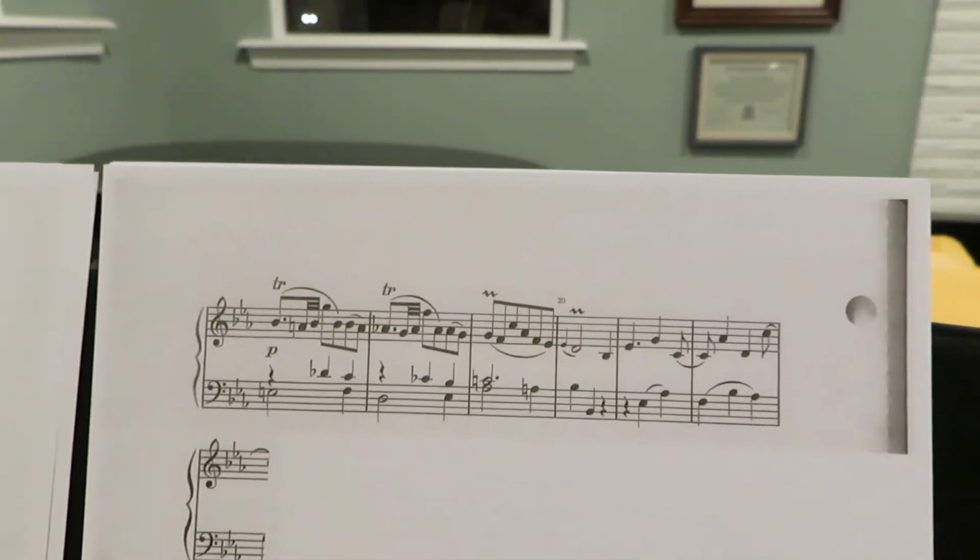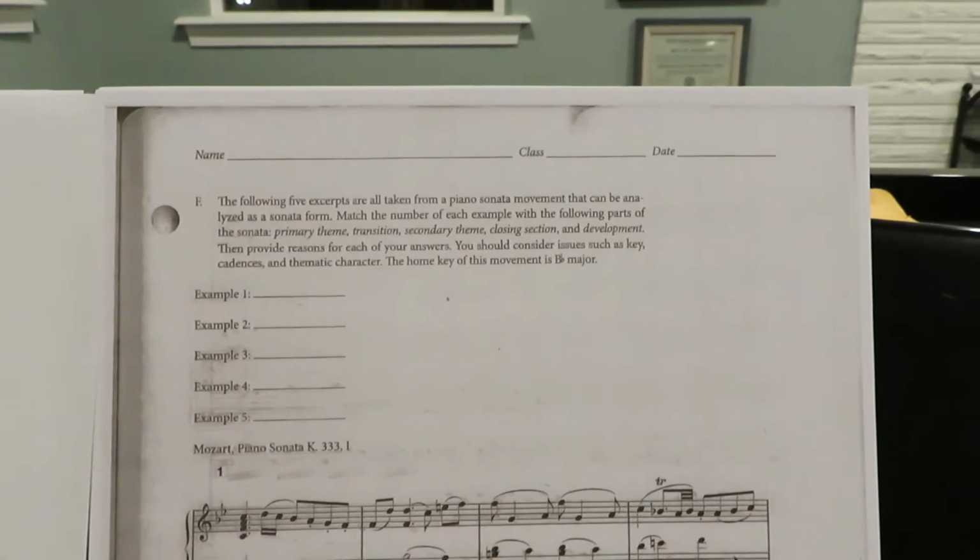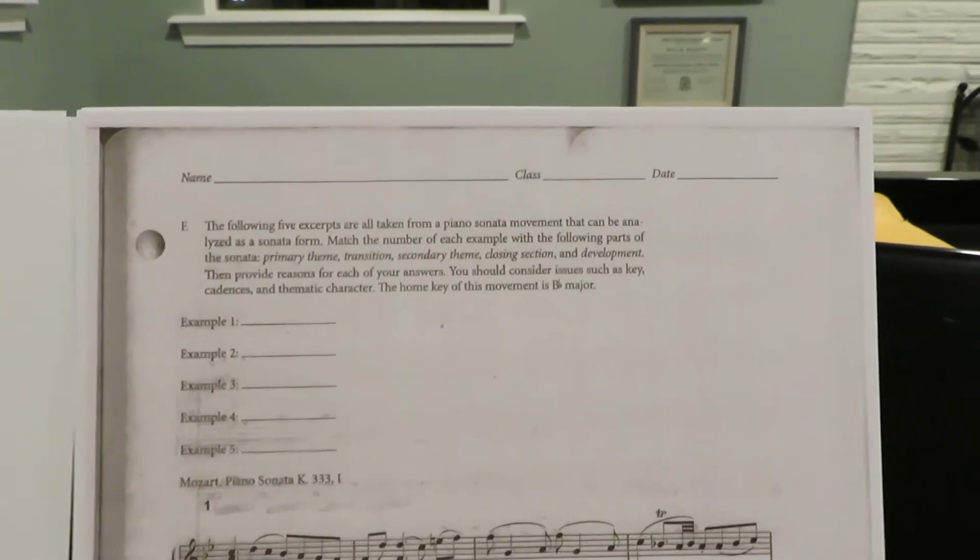So here looks like the minuet. Oh my gosh, something happened there. I'm going to have to recopy that page for you guys. Just skip that for now, guys, and go on to F.